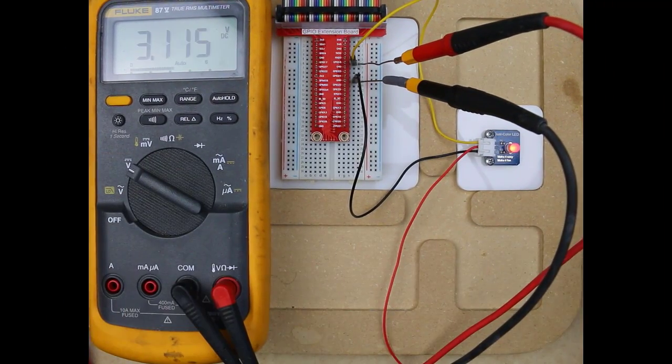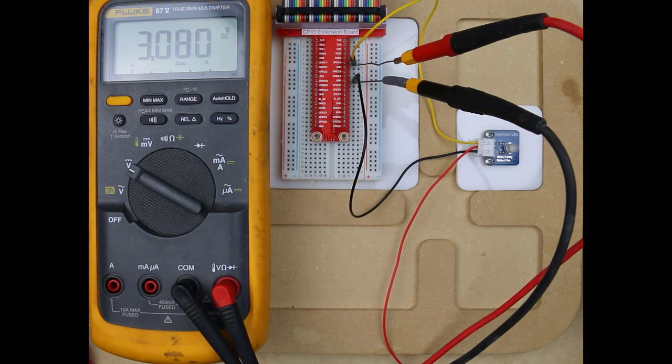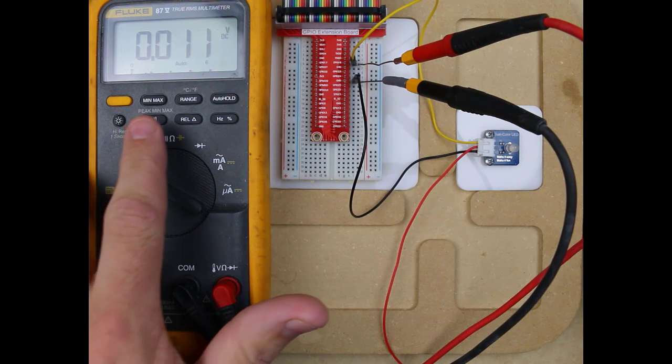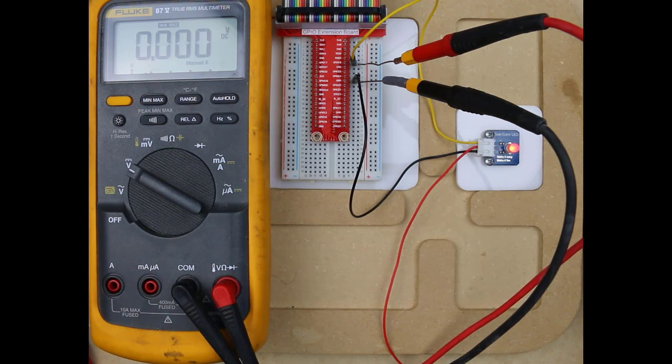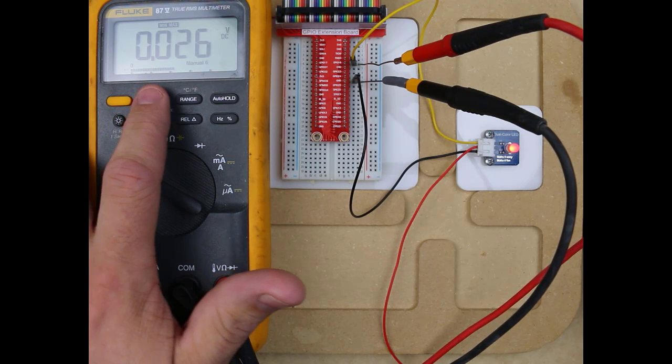Rotate the dial of the multimeter to volts DC. We can see that the range of the volts is changing from somewhere around 0 to 3.1. In order to get a more accurate measurement of the voltage that we are seeing, we are going to use the min-max button. If you press the min-max button, you'll see some beeping that will occur when it gets a new value for min and a new value for max.